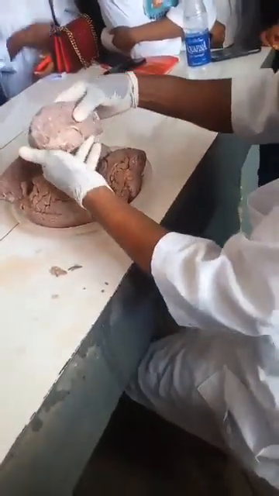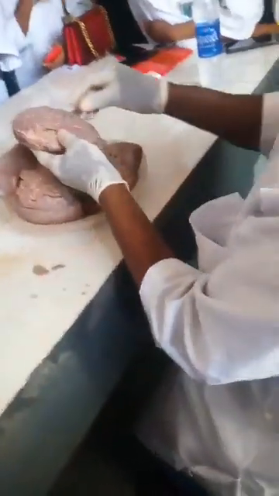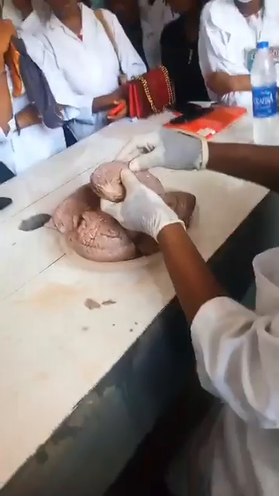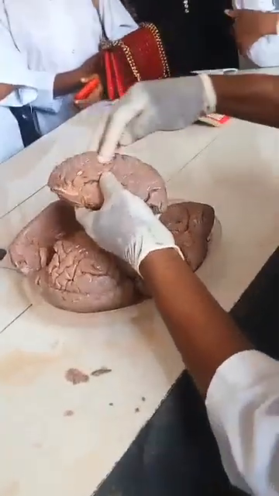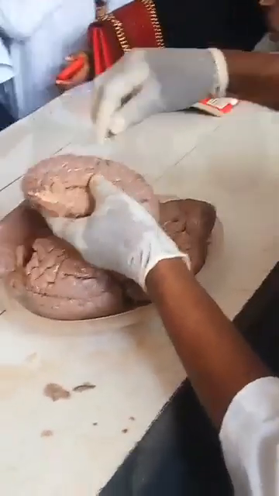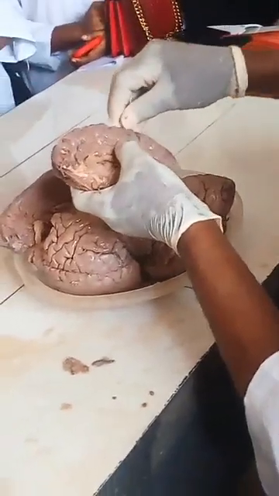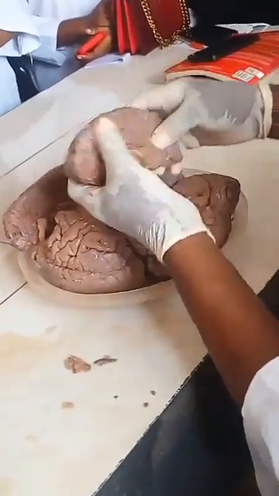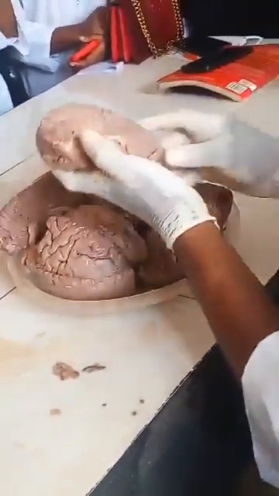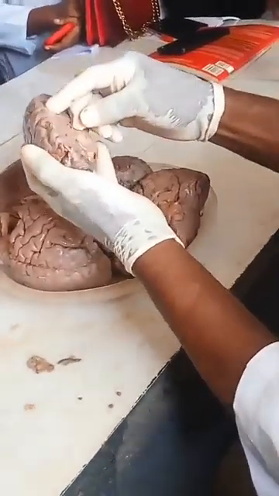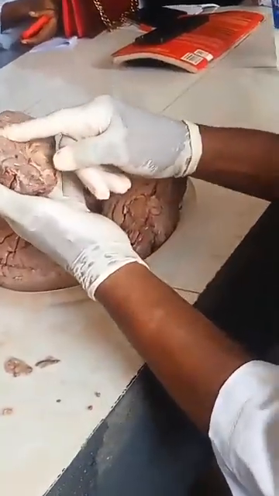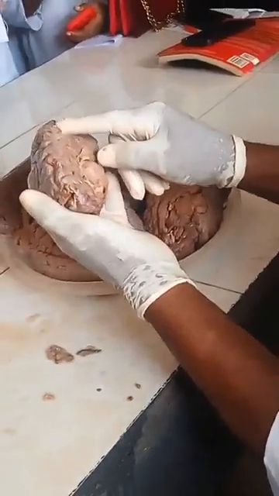Okay, this is the right hemisphere, whereas this is left. So this is the medial frontal gyrus, and you can see the vertical line. See the vertical line dividing this into a larger anterior part and a small posterior part.